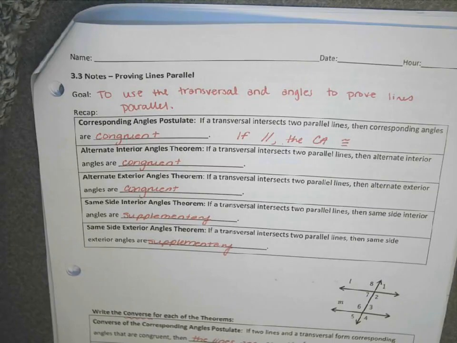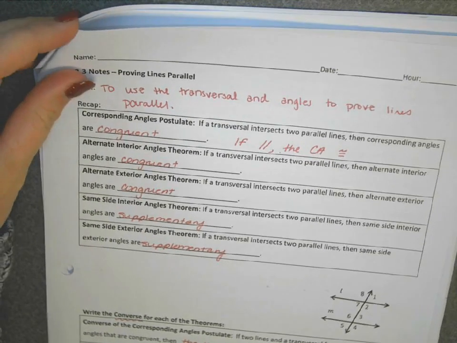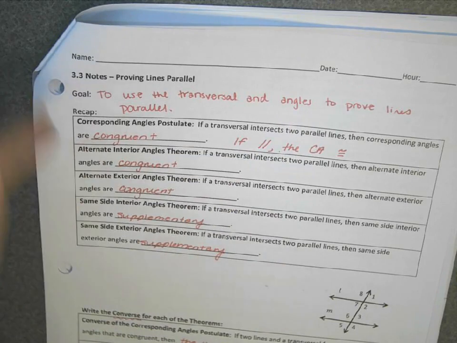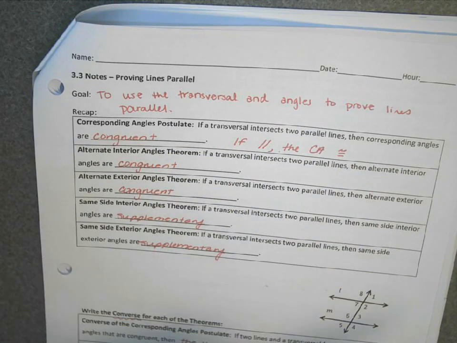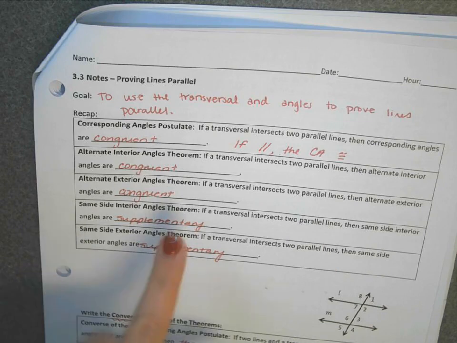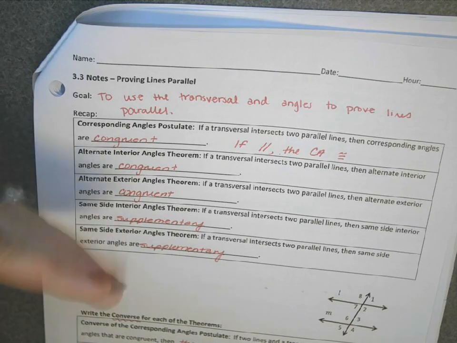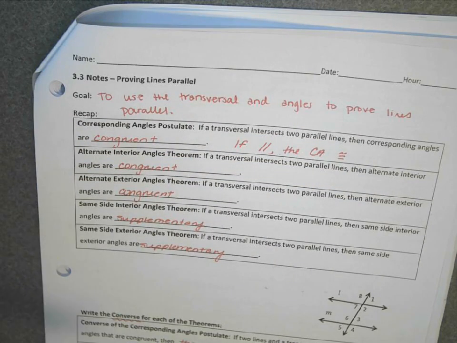Let me unfreeze this. There we go. To use the transversal and angles to prove lines are parallel. That's our goal today. We're going to be using the converses. Because all of the originals start with if you have a transversal that intersects 2 parallel lines. So if you have parallel lines, then we have corresponding angles that are congruent. We'll have alternate interior angles that are congruent. We'll have alternate exterior angles that are congruent. We'll have same side interior angles that are supplementary. We'll have same side exterior angles that are supplementary. So if we have parallel lines, then we have all of these special angles that will be either congruent or supplementary. And it's really important that you understand that the lines must be parallel for that to happen.